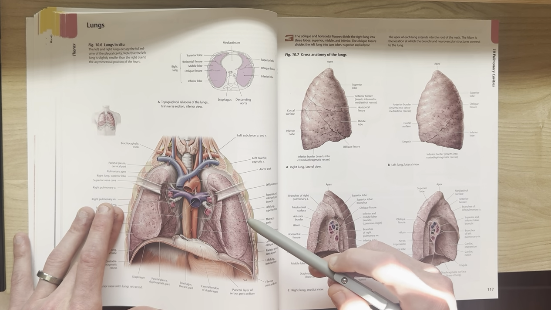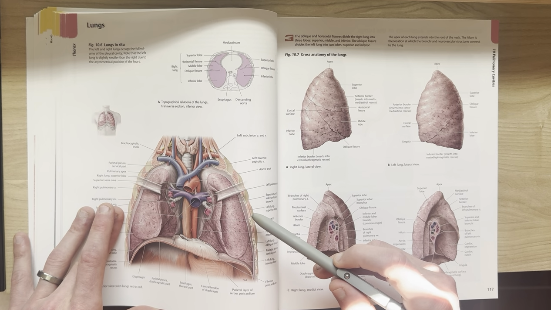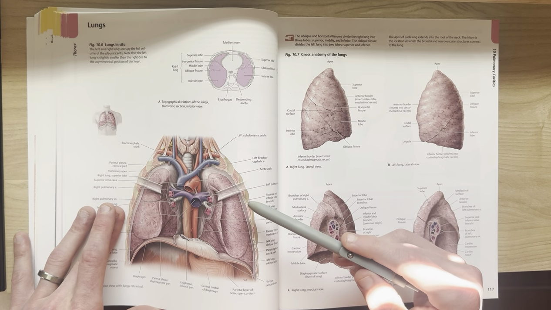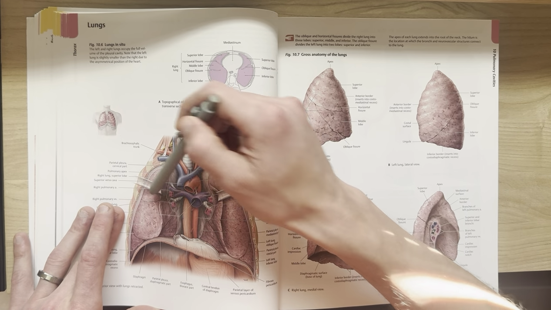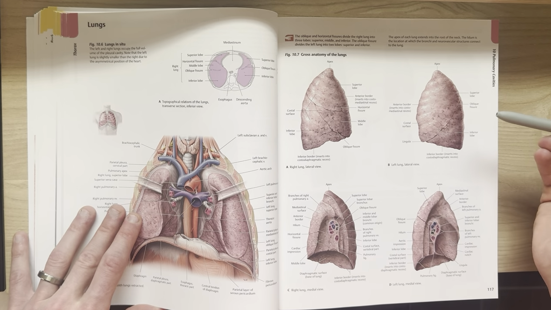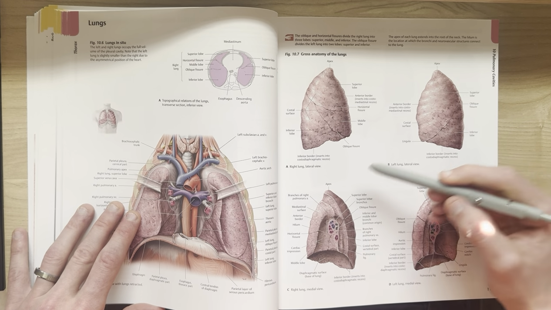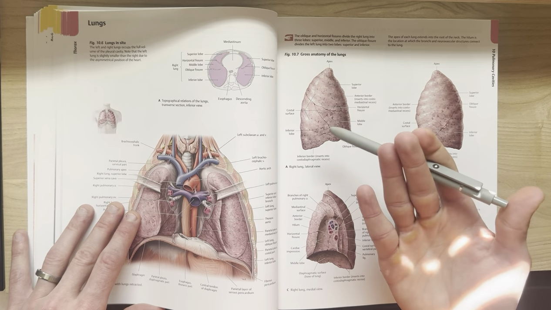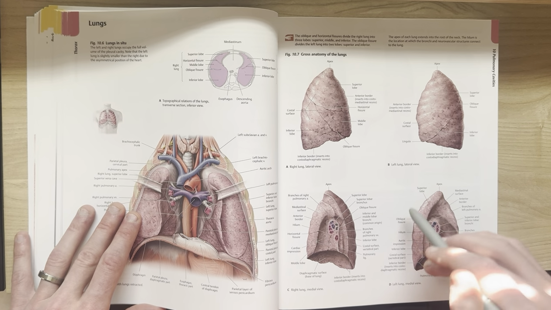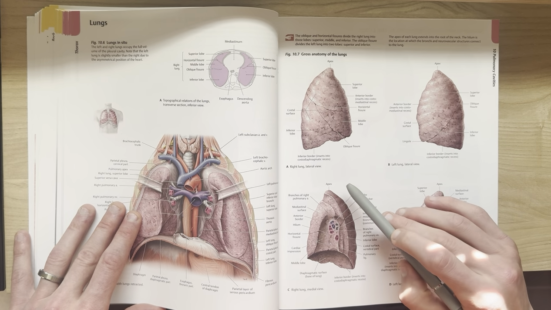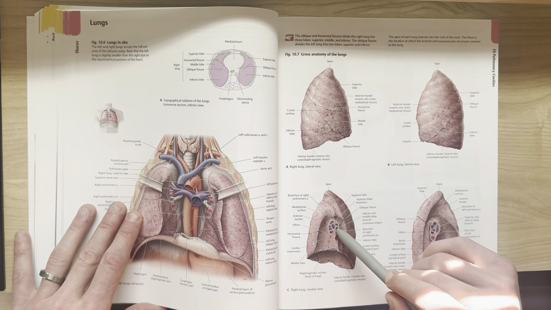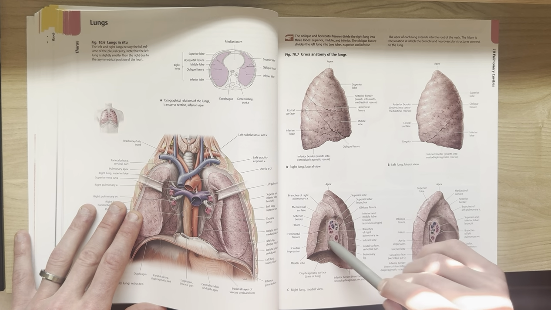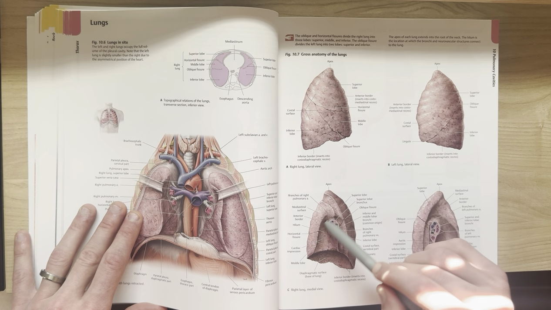And then there's going to be a costomediastinal recess, which is a little bit more difficult to ascertain because the lungs are retracted. We'll see if we can find it on a different picture. Alright, here is the lung, basically flipped over. It's a medial view on each side. Here's the apex again, superior lobe, but here let's get into the specifics of this portion right here.